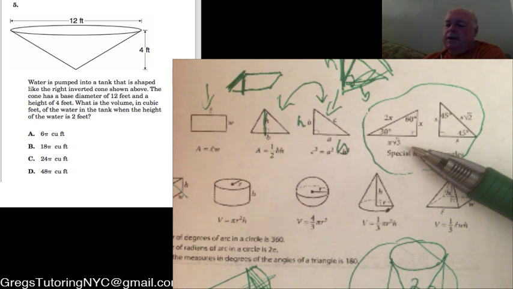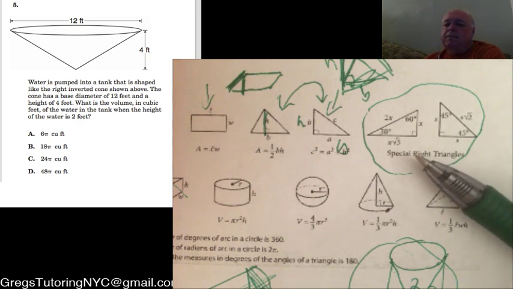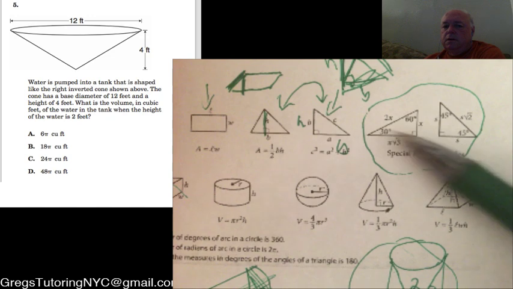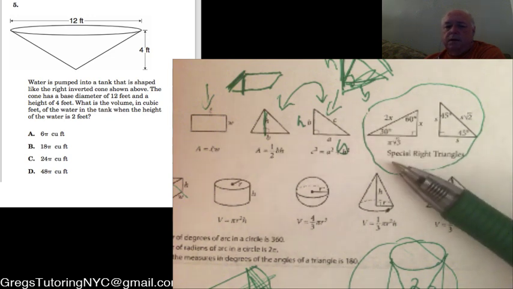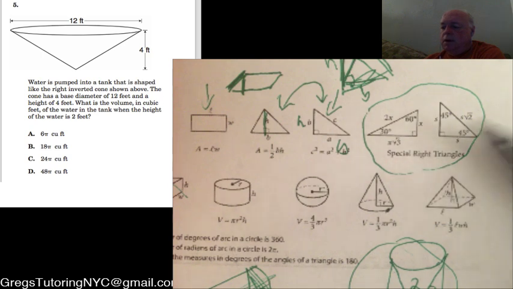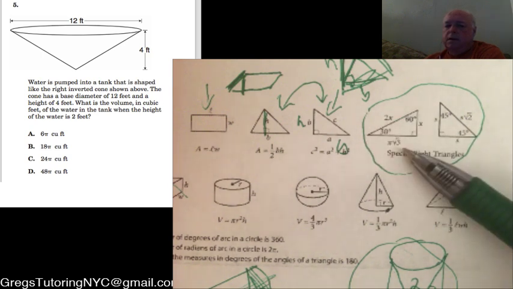So those don't really come up often on the SHSAT, and they will not give you an SHSAT question on purpose that requires you to have knowledge of a 30, 60, 90 triangle. But if it happens to arbitrarily come up, this is something you should know how to do. So you have 1, 2, the square root of 3. Okay? And you just go in order. 1, 2, the square root of 3.